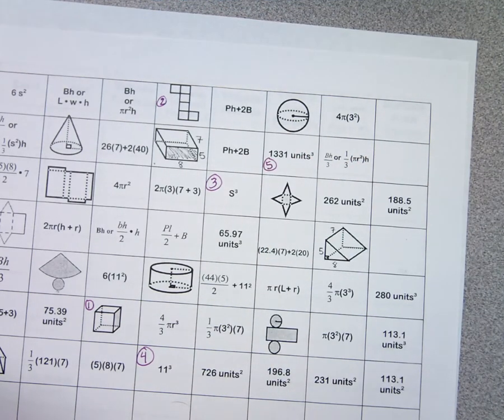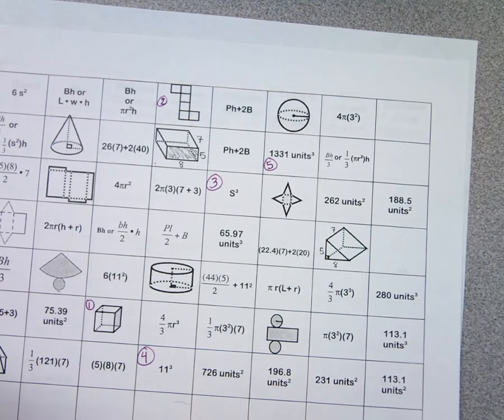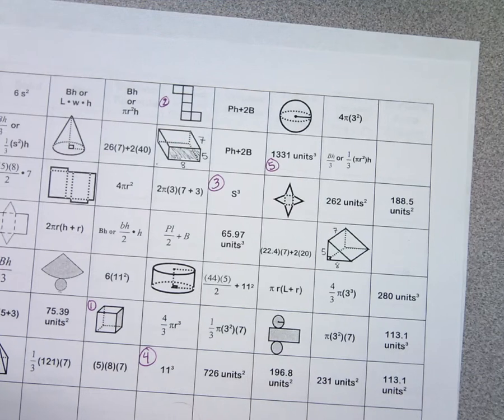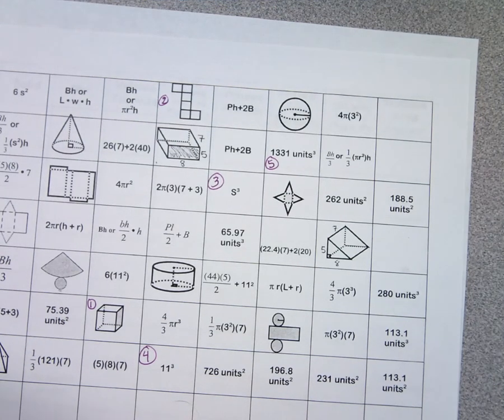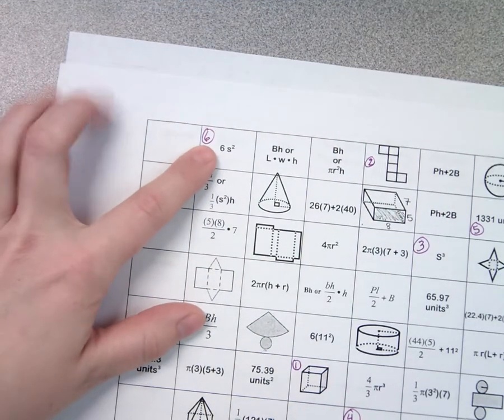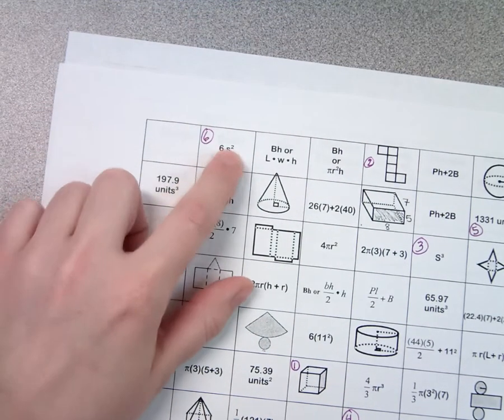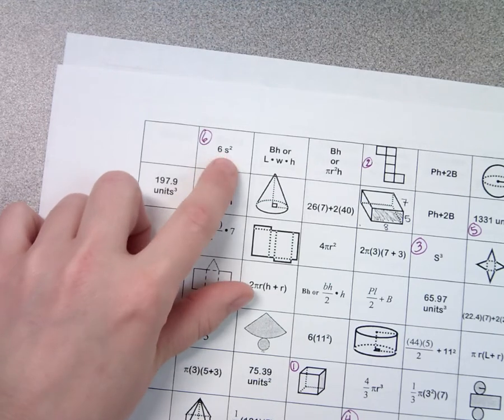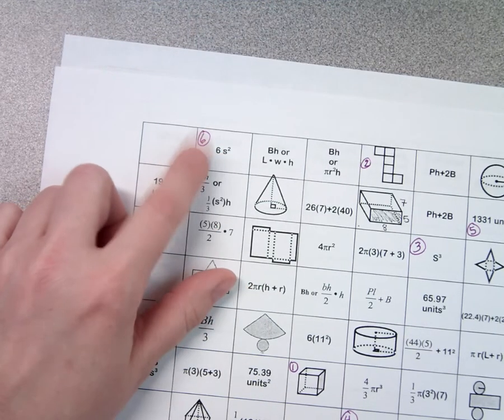Okay. Then it wants the surface area formula. And Autumn, you did already say this. 6s squared. Okay. Yes, 6s squared. That would be this guy right here because there's 6 surfaces to a cube and all sides are the same, so that's why it's s squared. So that would be your 6th one.